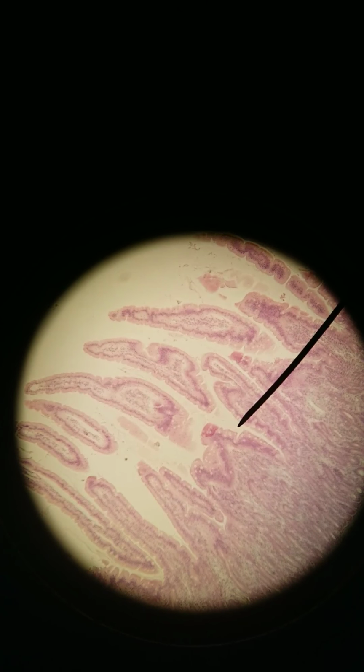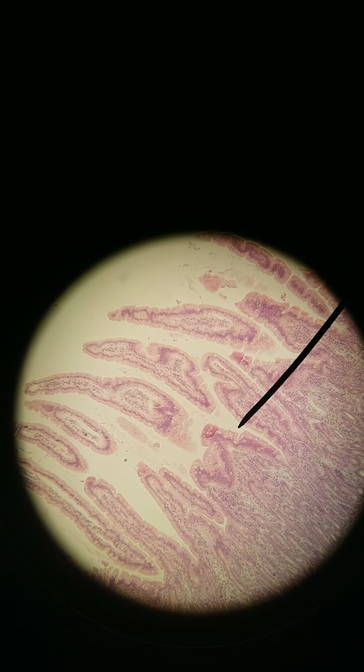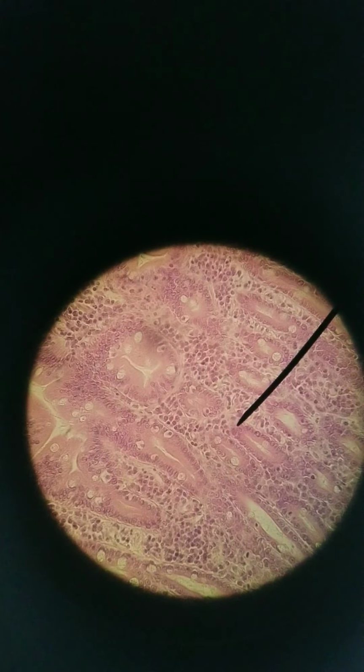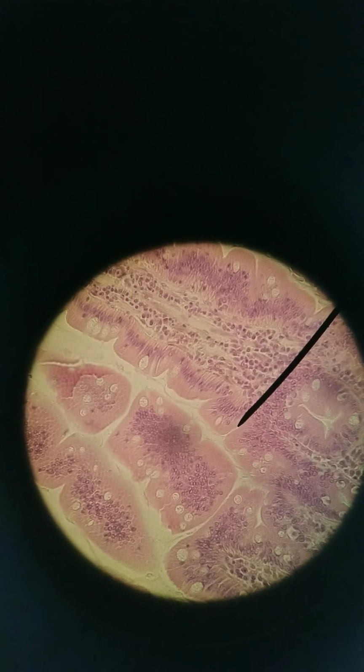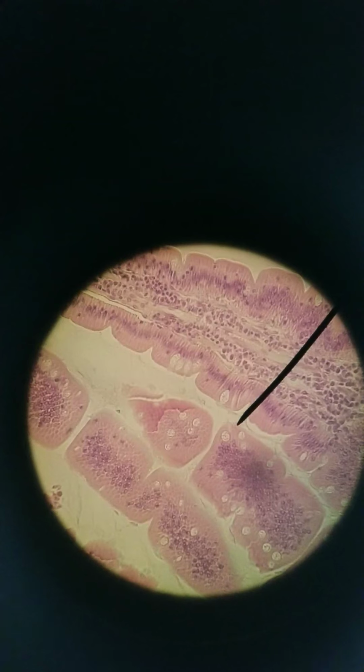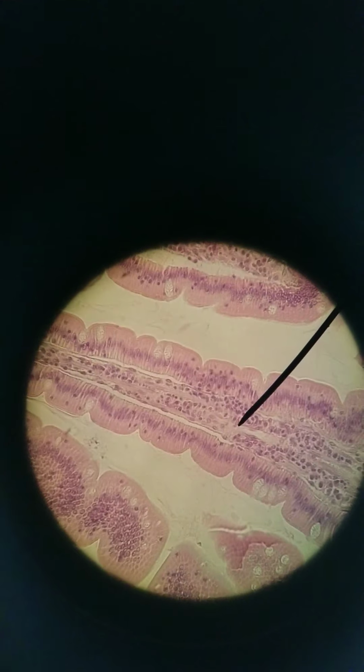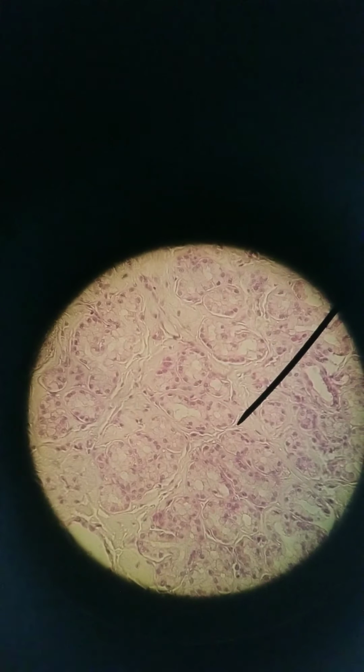Let's look closer again. This is 40x. At 100x, you can start to see the goblet cells, those lighter cells. You can see the glands in the submucosa over here. 400x. You can see the simple columnar. They have microvilli. You might not be able to see them with this light microscope because it's not highest resolution. But simple columnar cells, villi with blood vessels, goblet cells, glands in the submucosa. And then muscularis externa.